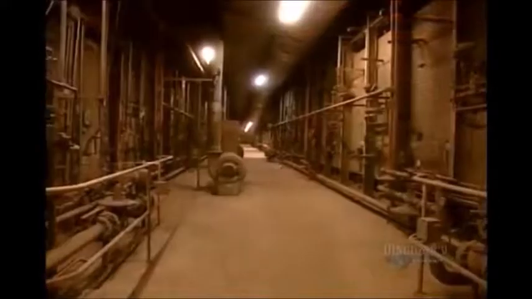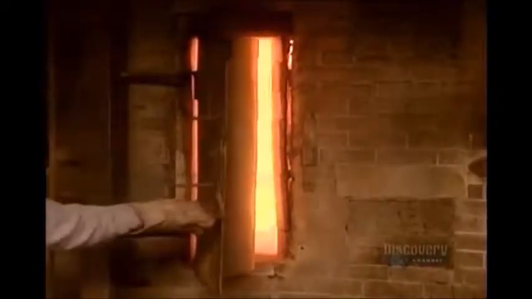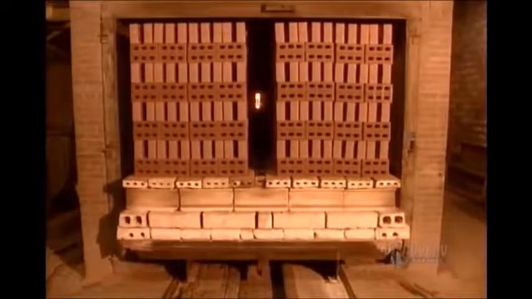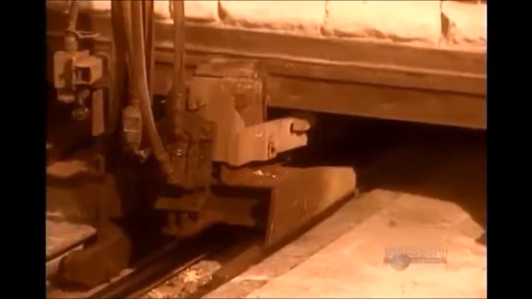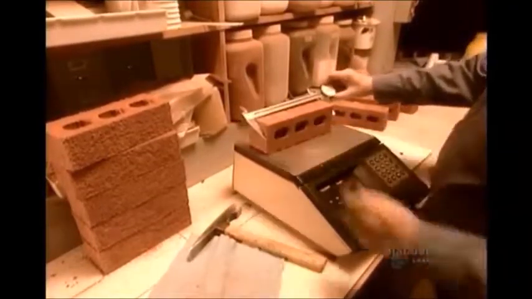The kiln is really a giant oven. It fires the bricks at 1,040 degrees Celsius. That's almost 2,000 degrees Fahrenheit. One and a half days later, the bricks are ready. The transfer machine takes them out of the kiln. But before they go to market, a technician does a quality check. He weighs and measures a sample to see if it meets the design specifications.